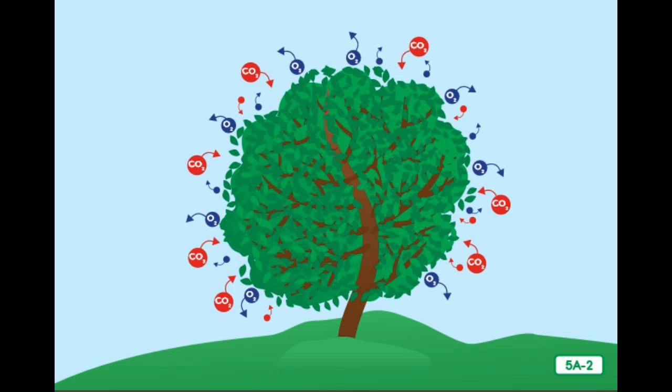For example, trees provide us with oxygen to breathe. Trees also take in carbon dioxide through their leaves. Carbon dioxide is a greenhouse gas, meaning that if too much of it builds up in the Earth's atmosphere, our planet will heat up. Therefore, trees help to manage Earth's climate and keep it livable for us.